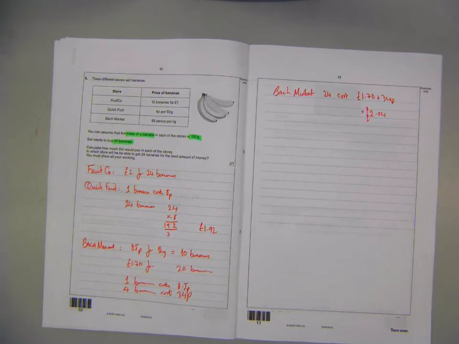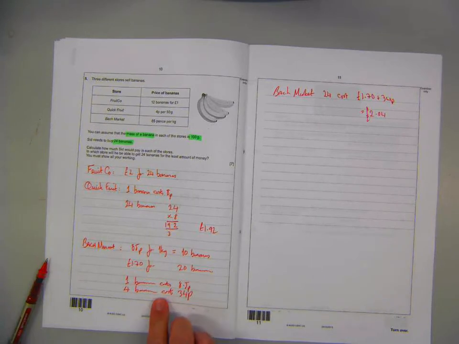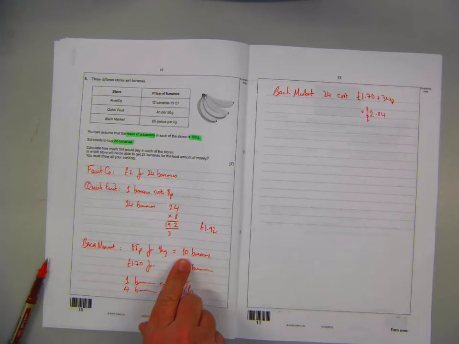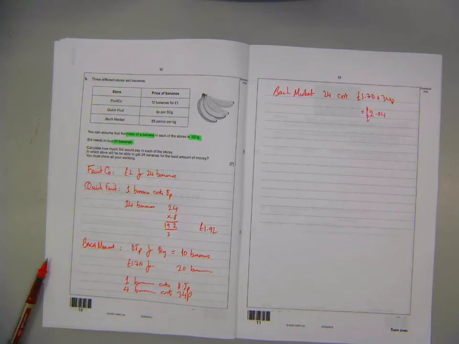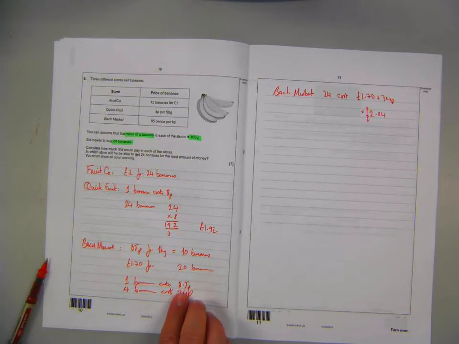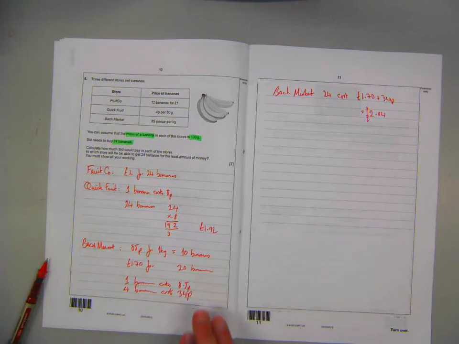Go on, Eve. 4 bananas is... Yeah, so if 10 bananas cost 85, one will be 85 divided by 10, which is 8.5. Double that, you get 17. That would be 2 bananas. Double it again, you get 34.